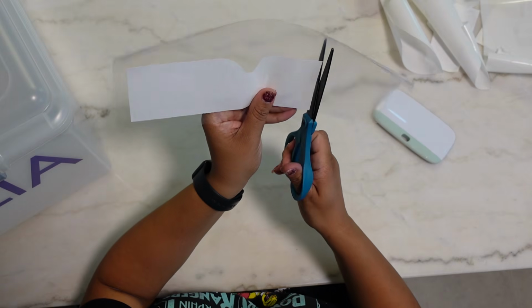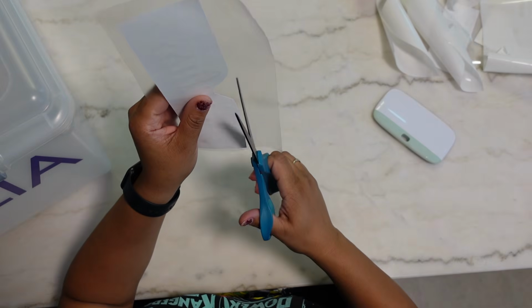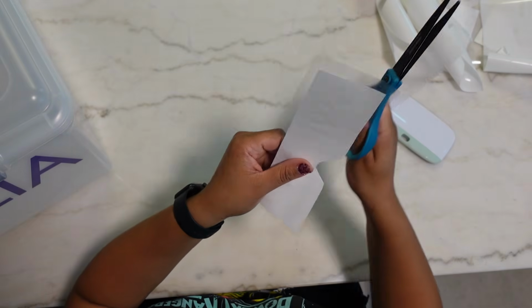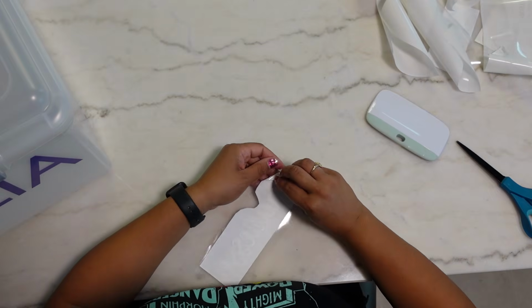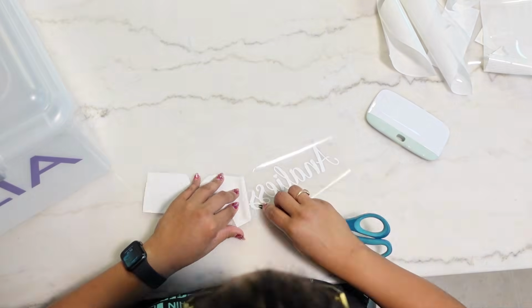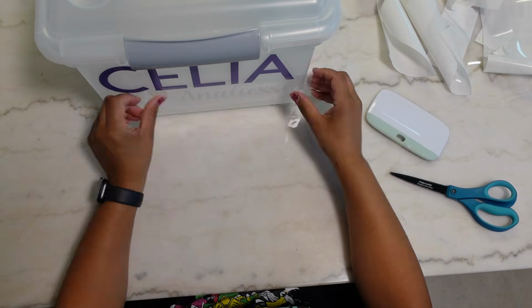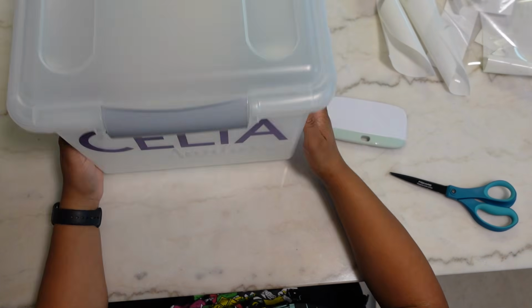So see, I'm cutting this down just because I reused the last piece that was much bigger. So yes, you can reuse, just be extra careful, especially like I said, because this is a script font. Awesome, they are both done.